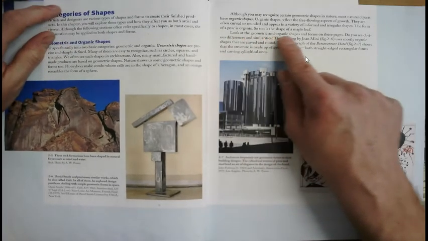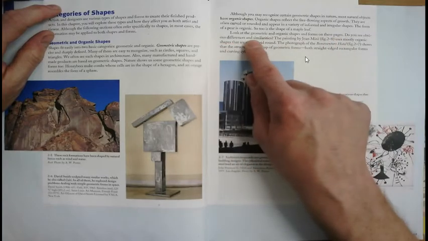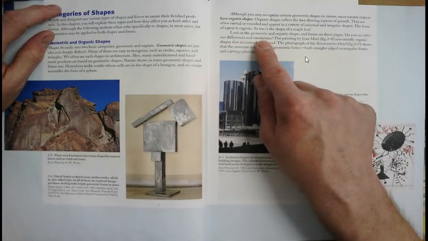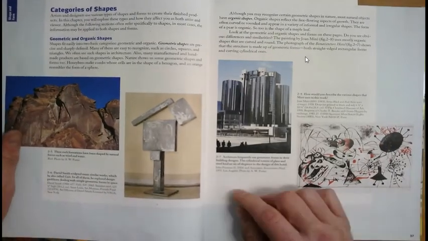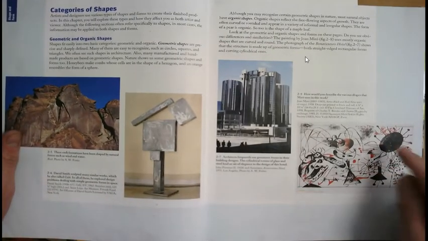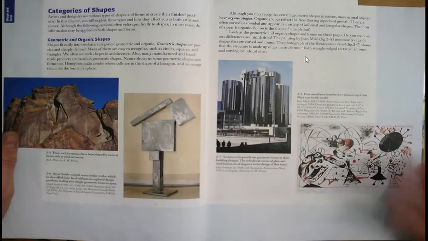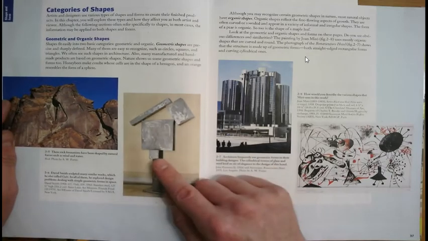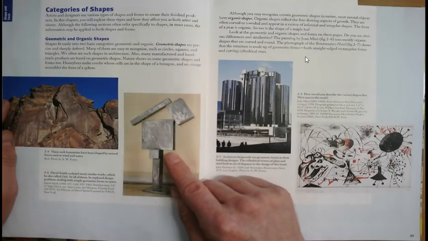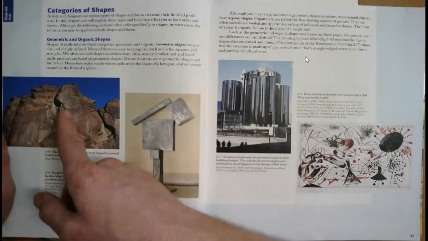Look at the geometric and organic shapes and forms on these pages. Do you see obvious differences and similarities? So again, we'll just look at some of the work down here. So again, we have basic shapes like geometrics, as well as organics where they curve. These are forms again, because we can actually see that they have depth. But here we're talking about geometrics. Here we have organic, okay?